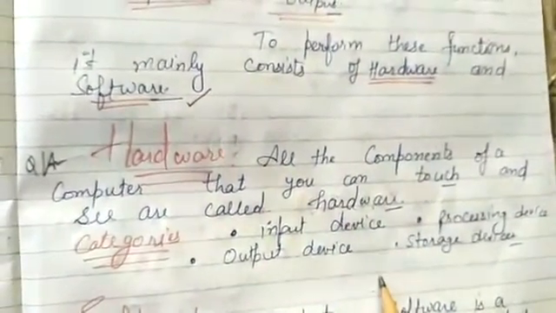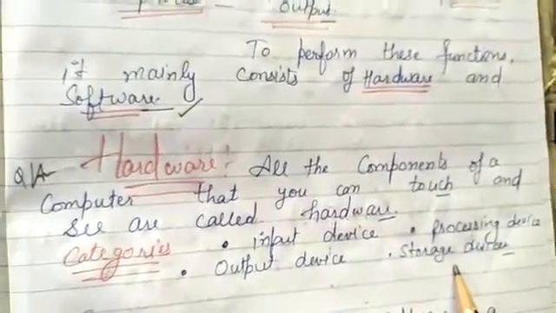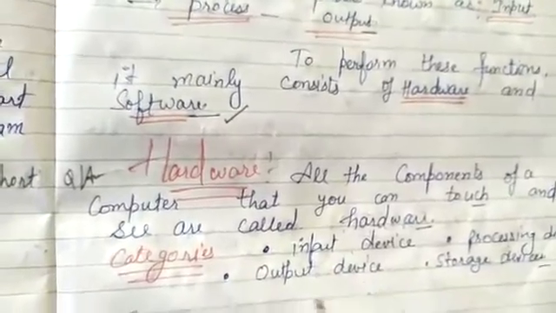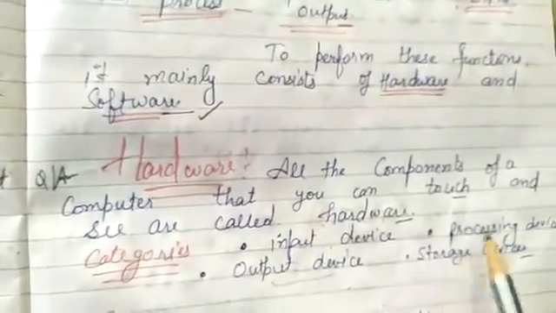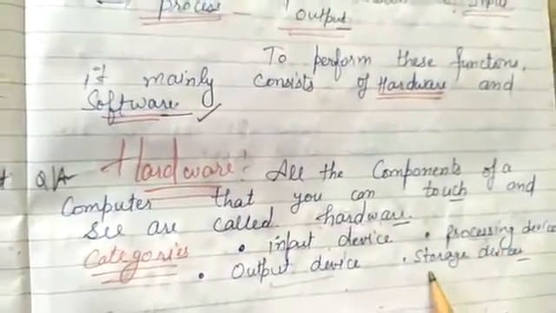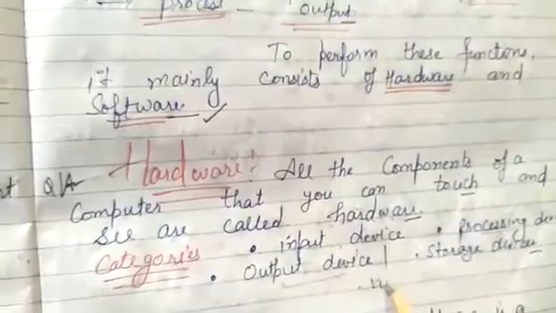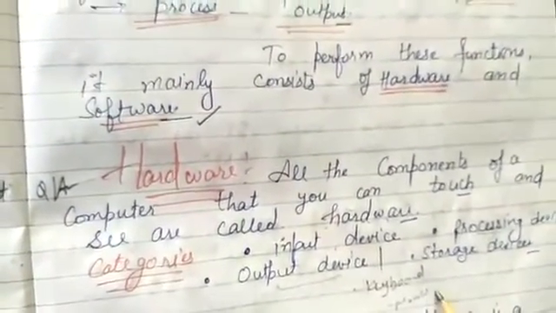Next, categories of hardware devices. There are four categories: input devices, output devices, processing devices and storage devices. An input device is used to enter data, an output device is used to display output, a processing device is used to process the data, and a storage device is used to store the data. Input devices are like keyboard, mouse, light pen.